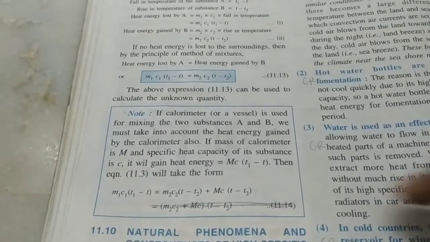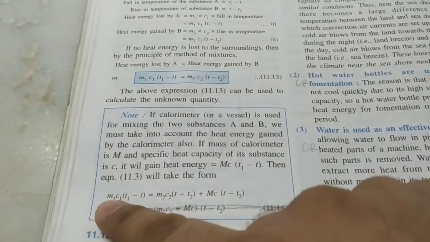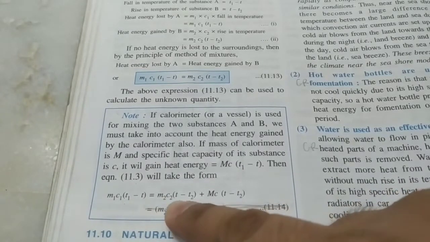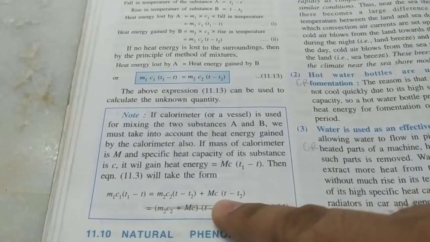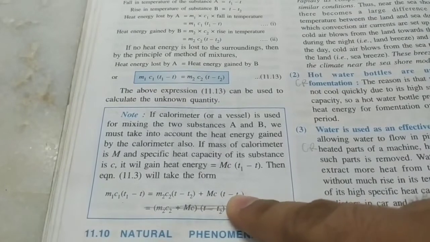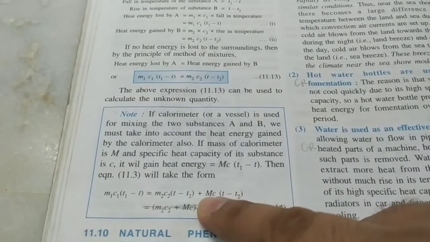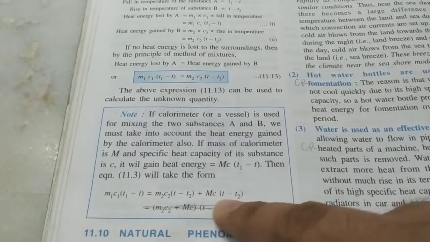In fact, in some numericals we'll use this formula because, let's say, this is the heat lost by the copper ball and this is the heat gained by water. But what about the heat gained by the copper vessel, the calorimeter? Even that should be taken into account, isn't it? So if that data is given in the question, then we will use this formula.